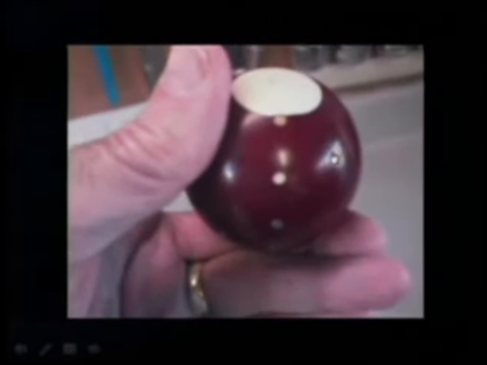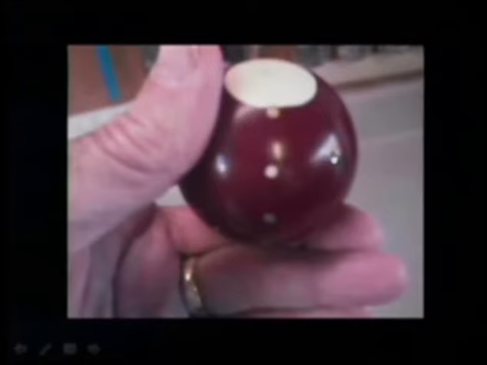I got it. Okay, so that's what the billiard ball looks like, and this shows it being supported in an ABS pipe fitting with my shop vac connected, and the air causes the ball to rotate.